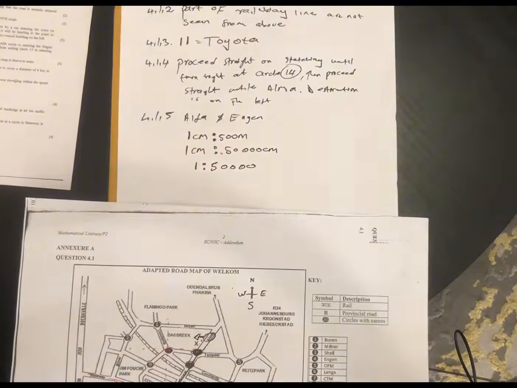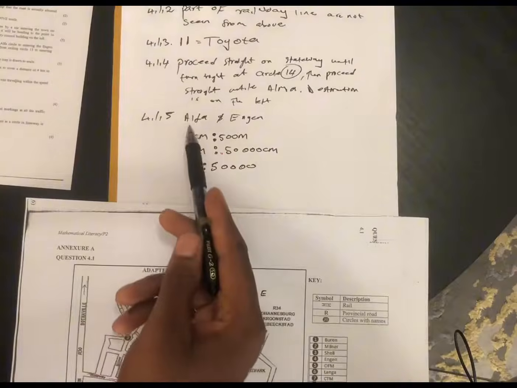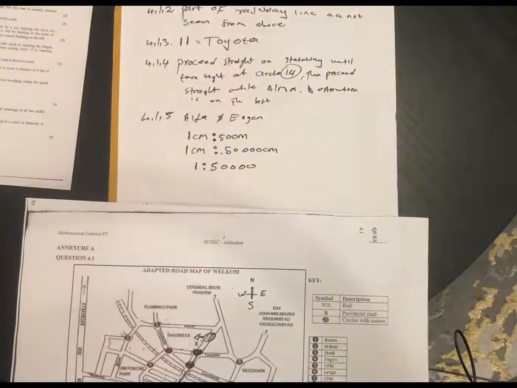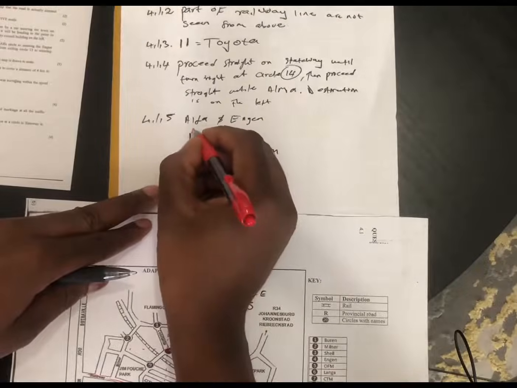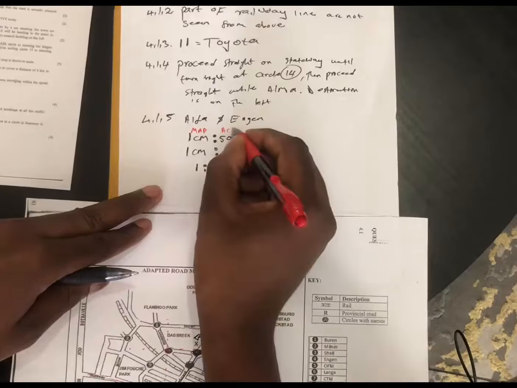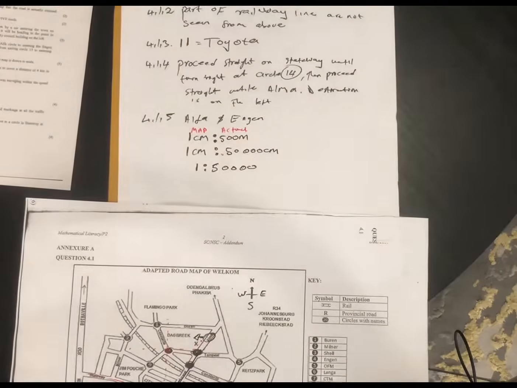That is our ratio scale using the actual distance between alpha and engine and the measured distance between alpha and engine. Not to forget, here we said is the map. We have measured this on the map. This one is the actual distance given to us. So let's move to the other one.